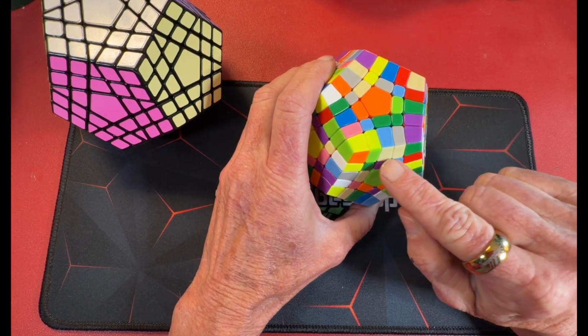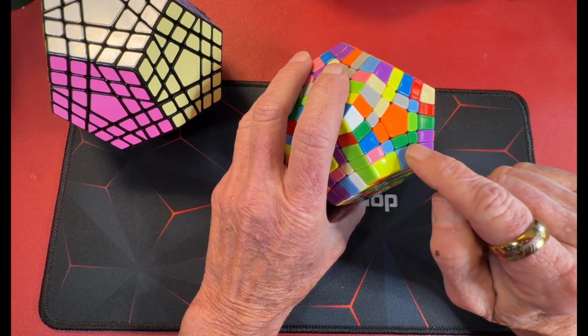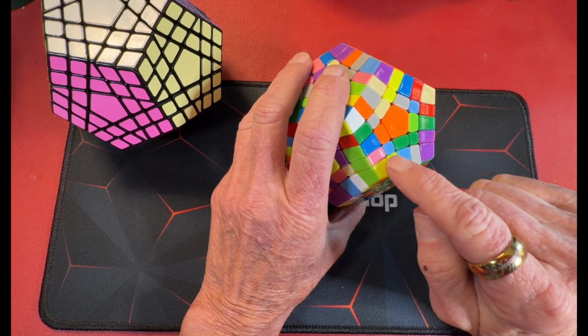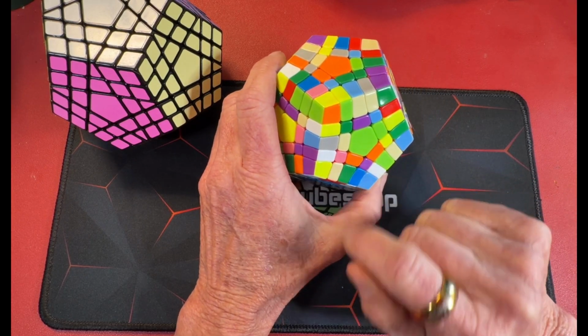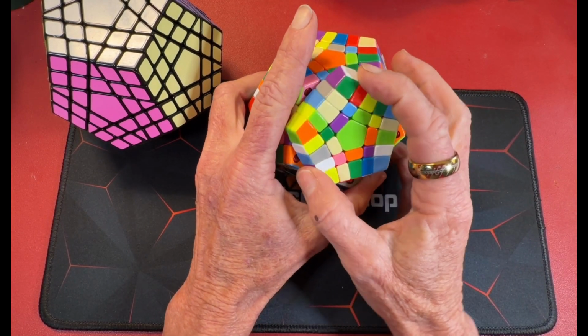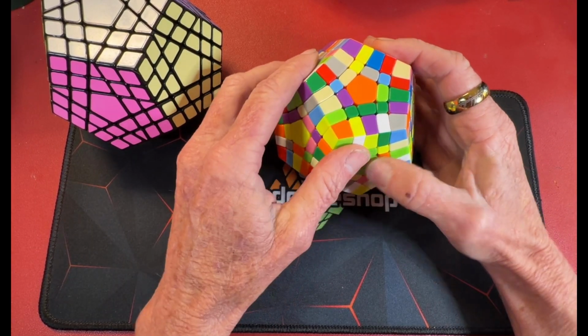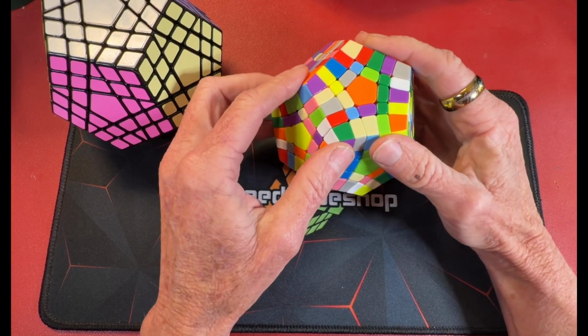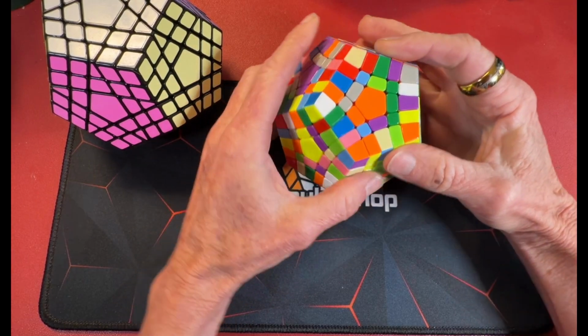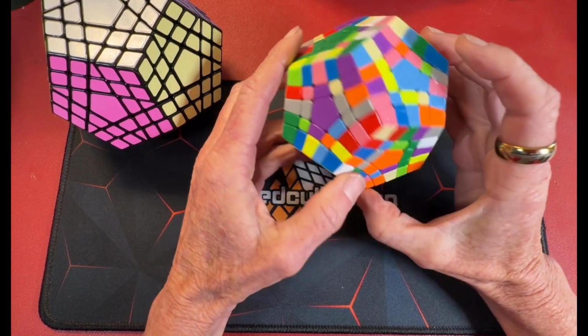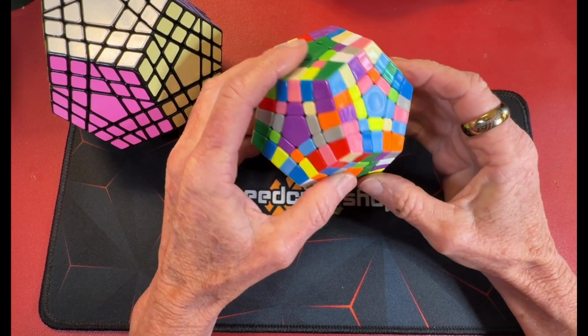Now, this is on the bottom. So I need to replace this blue where the green's going to be on the bottom. So I'm going to rotate it one counterclockwise, bring it up, rotate it out of the line of travel, bring that side down. Needs to go over here.